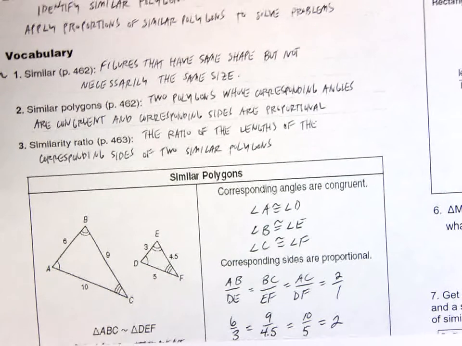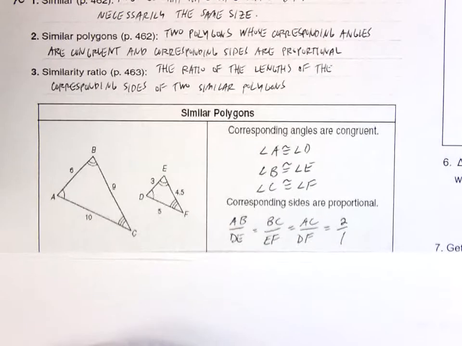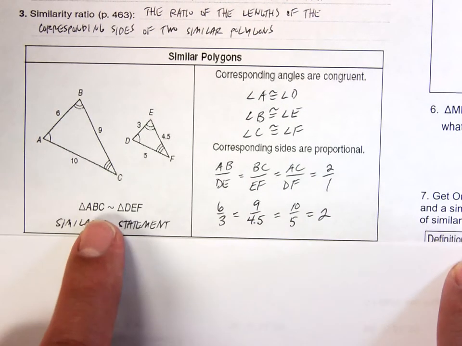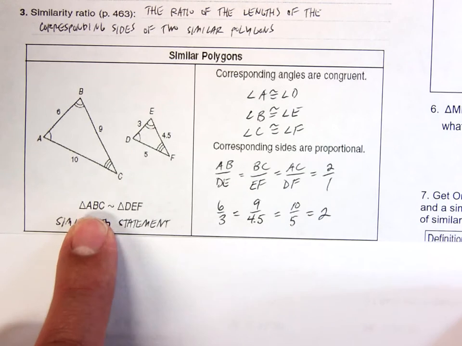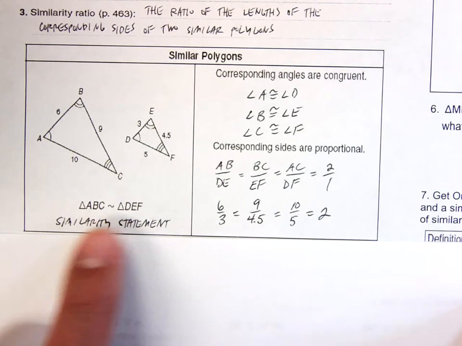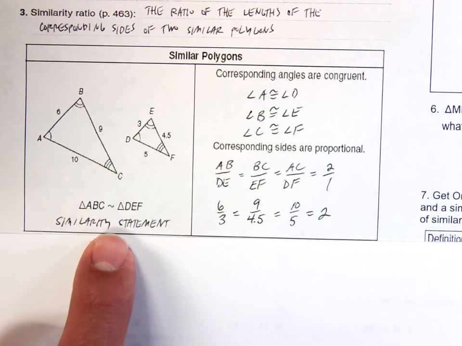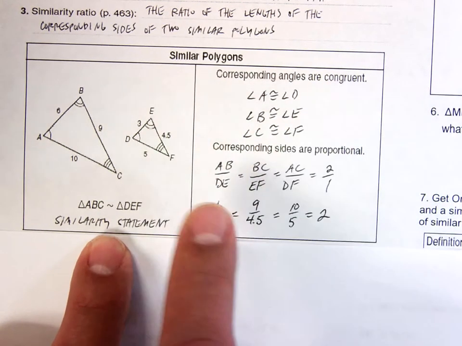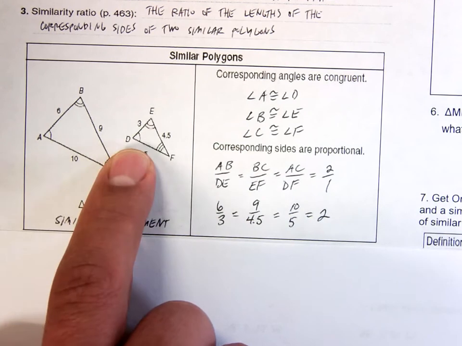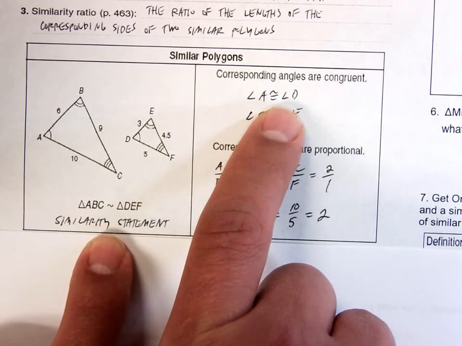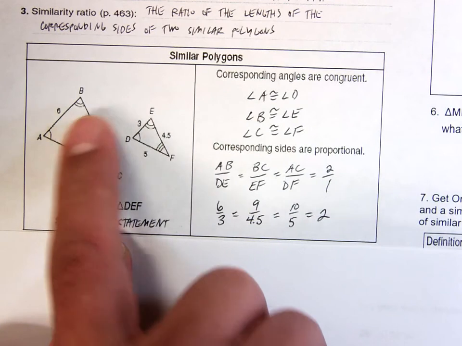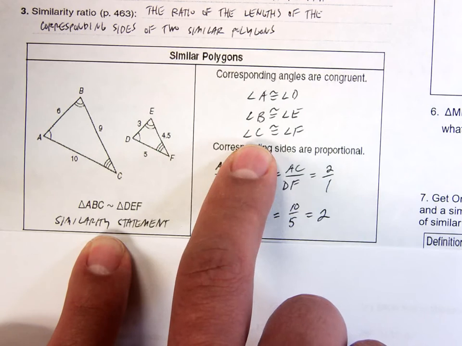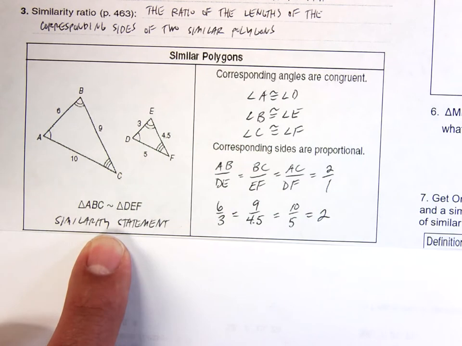Alright, similar polygons. Let's go here. So here's my shape. It tells me that triangle ABC is similar to triangle DEF. Again, this right here is called my similarity statement. So now we're just going to match up. My corresponding angles are congruent. How do I know that? Because it tells me. One arc: angle A congruent to angle D. Two arcs: angle B congruent to angle E. Again, three arcs: angle C congruent to angle F. So I know all my angles are congruent.